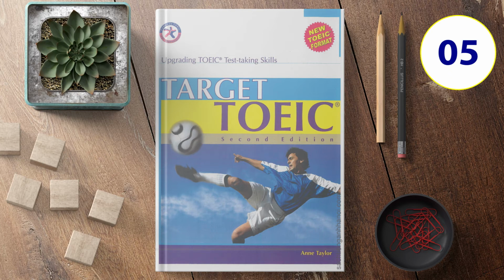Number 65. What is the problem? Number 66. What is the woman's attitude to the situation? Number 67. What is the man going to do? Questions 68 through 70 refer to the following conversation.